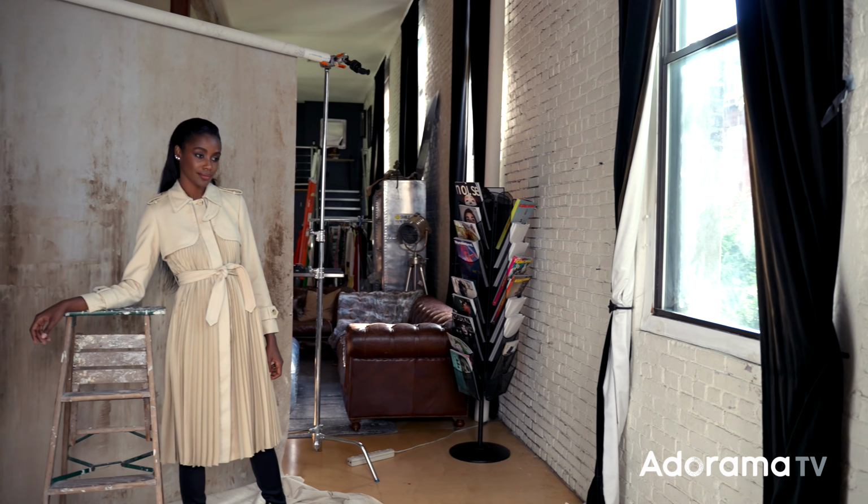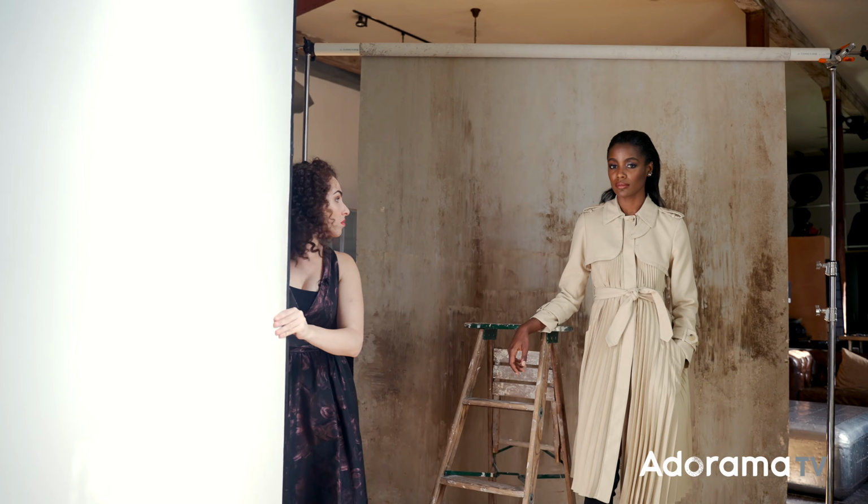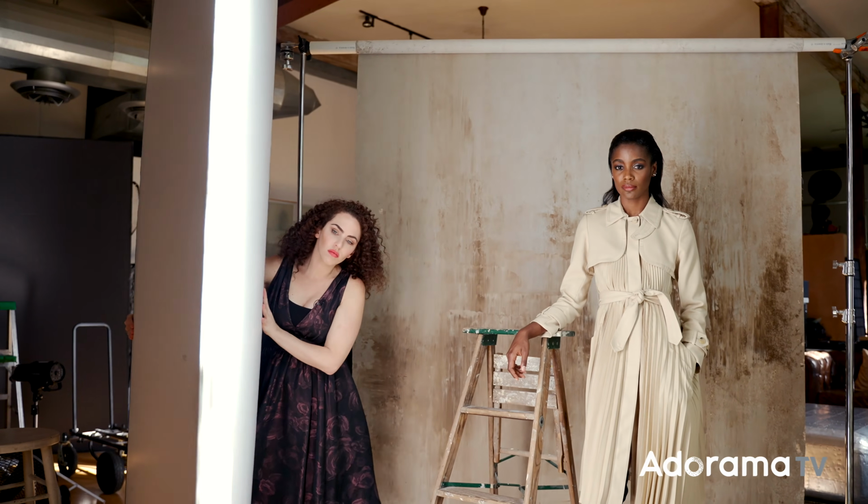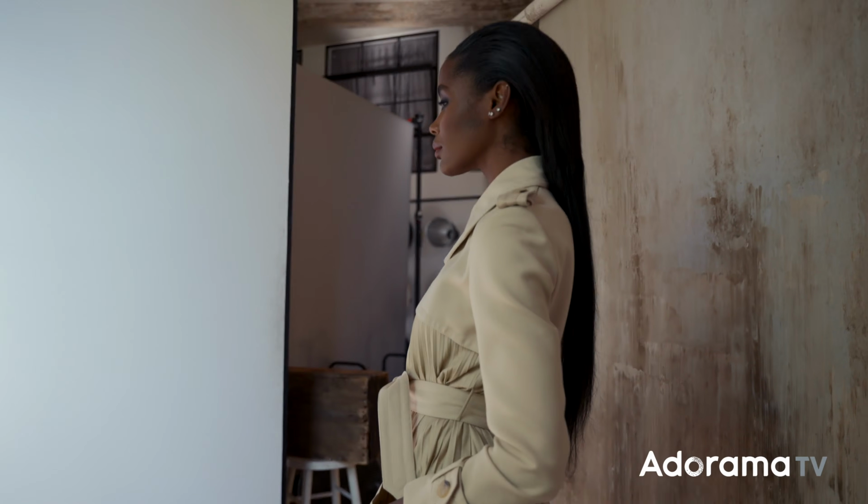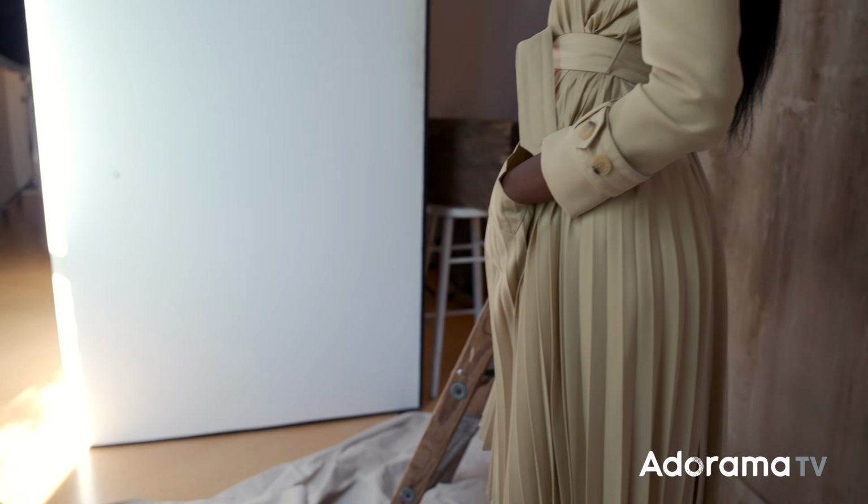But I already said I don't want any shadows. And so opposite that window, I've placed a white V-flat. That white V-flat catches the light in the room, catches the light from the window, bounces it back in, fills in the shadow, and it just gives me beautiful flat light.